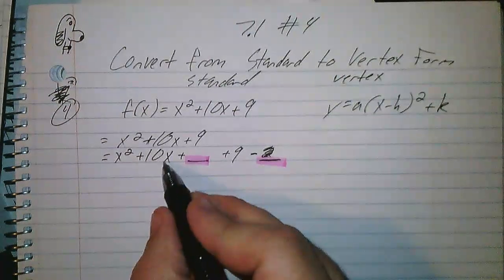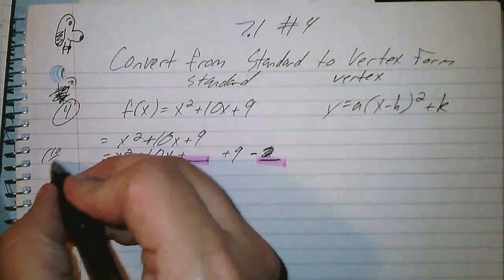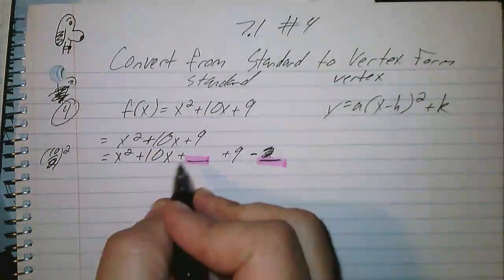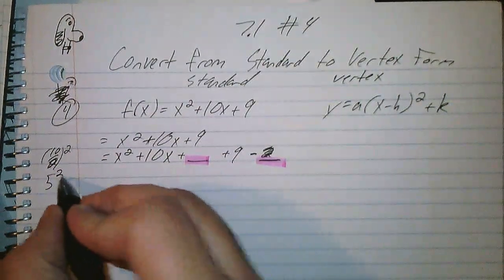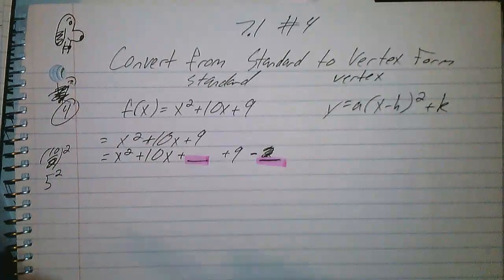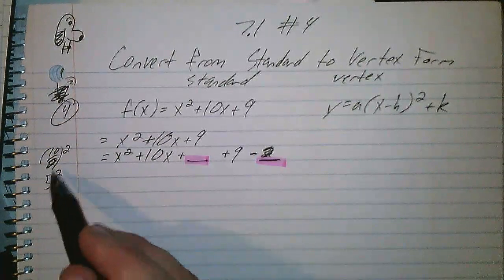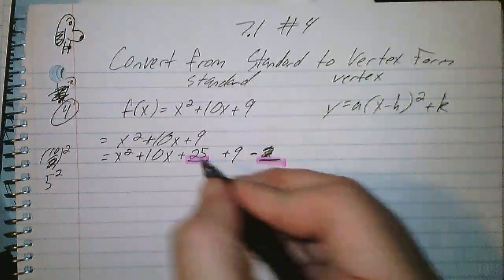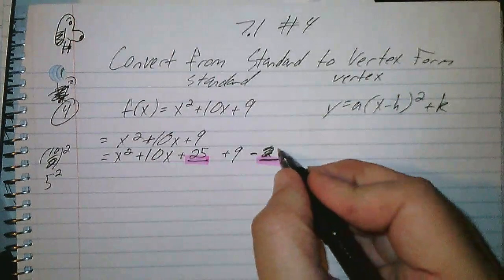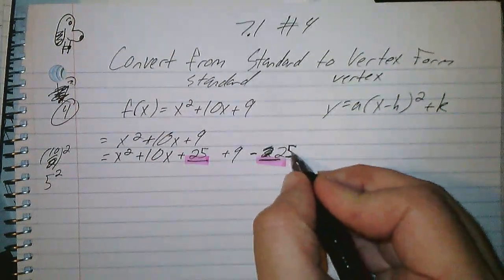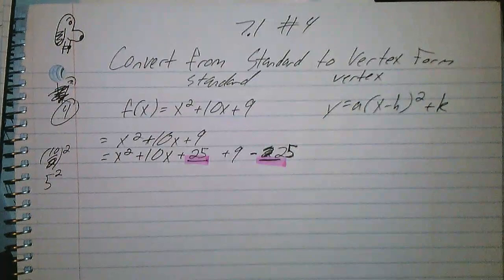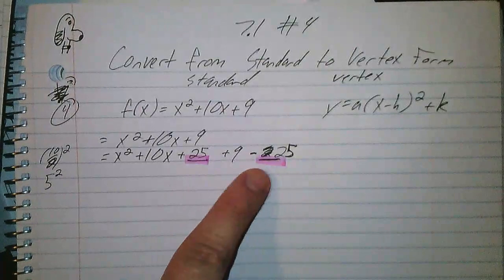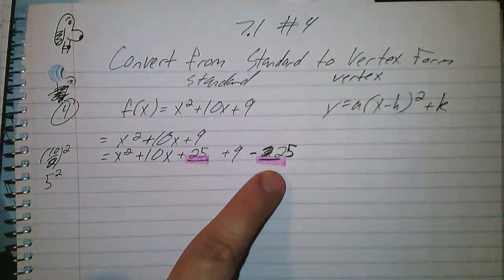So how do we complete this square? We take half of b and square it. You know, we're not going to have that chart available, probably. But half of 10 is 5, squared is 25. Oh, that's why I wrote the 2, because we're going to subtract 25 as well. Again, I can't just add 25. So whatever value we add, we also have to subtract.